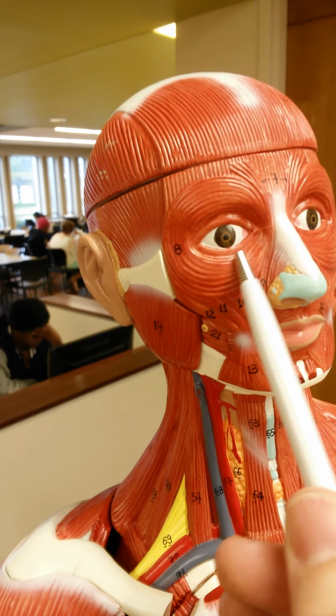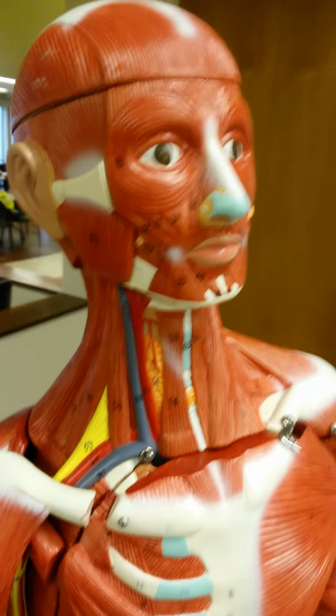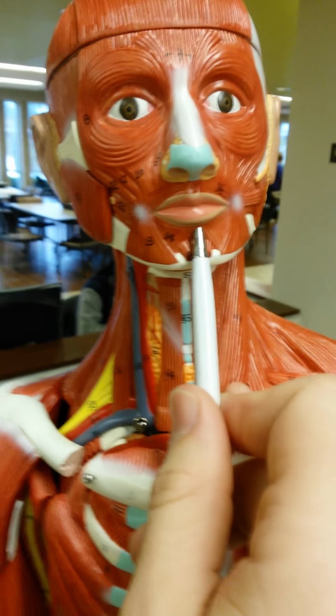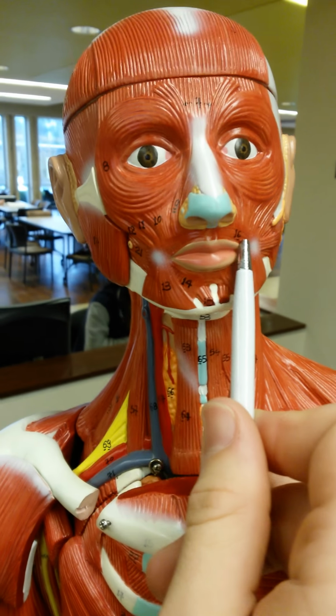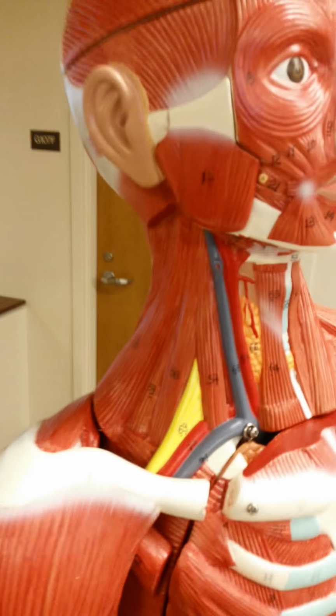The orbicularis oculi, which closes the eyes, is here. Orbicularis oculi. The orbicularis oris, which closes and purses the lips, is here on the outside of the lips.